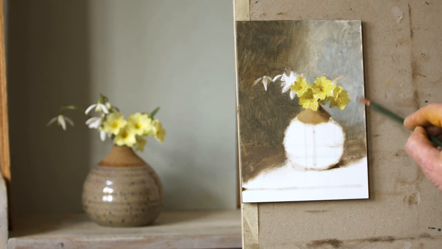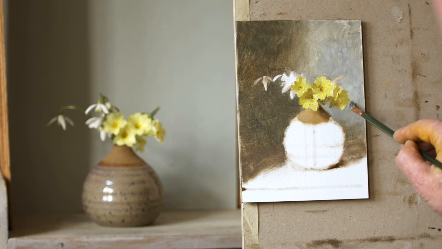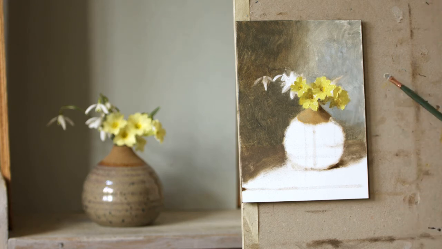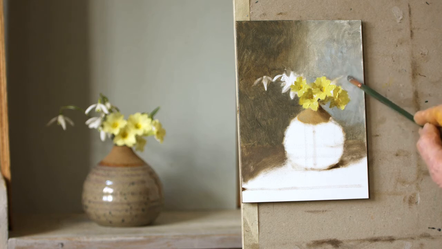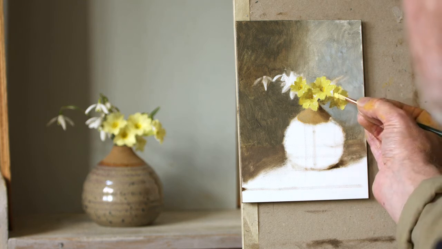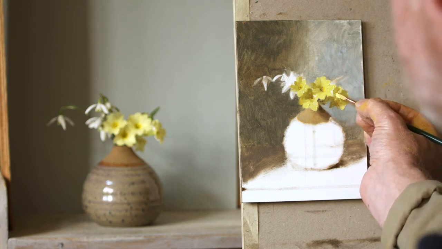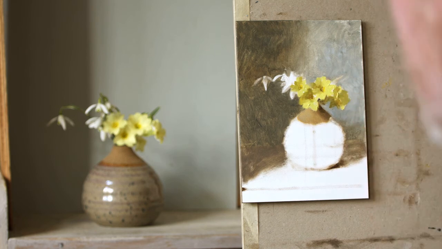The kids are getting a bit restive next door. Just want that to come out just a little bit. Really bring that feeling of shadow out there. I think it's getting interesting now. It's beginning to come to life a little bit.